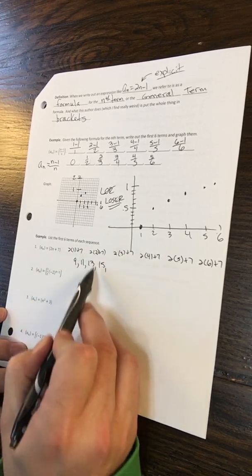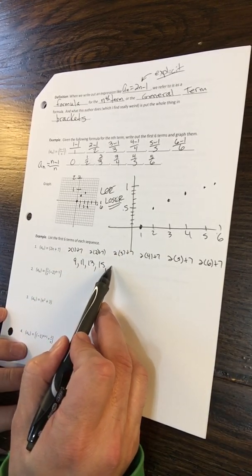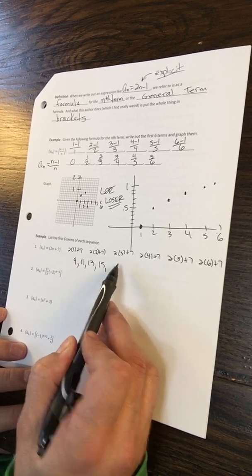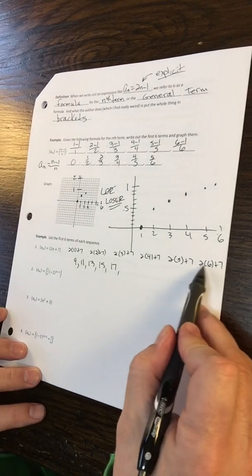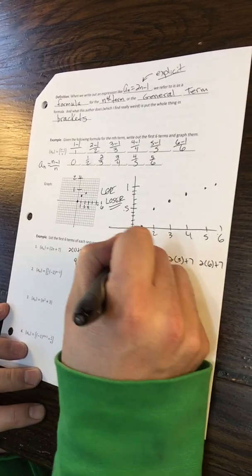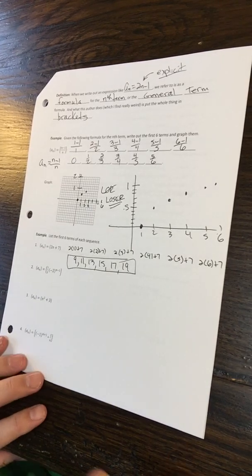Instead of doing the x to y math, you could now say, hey, I'm adding 2 every time. These are going to be 17 and 19, right? 2 times 5 is 10, plus 7 is 17. 2 times 6 is 12, plus 7 is 19. There you go.